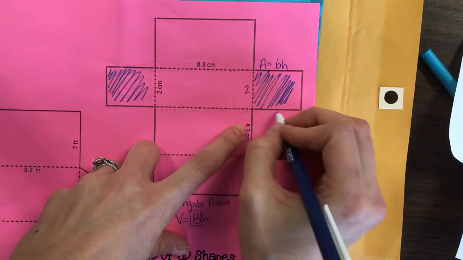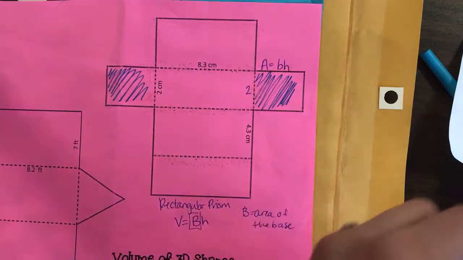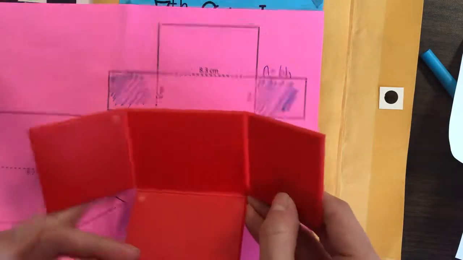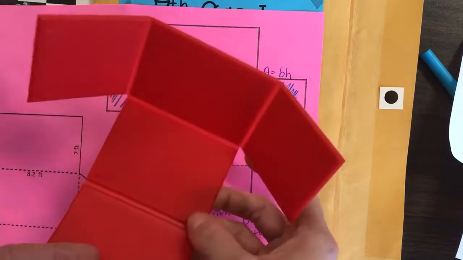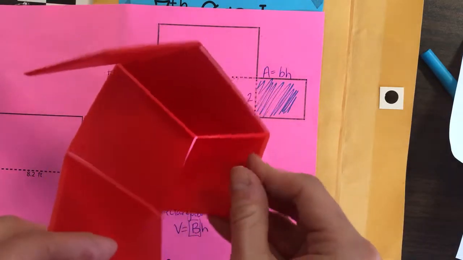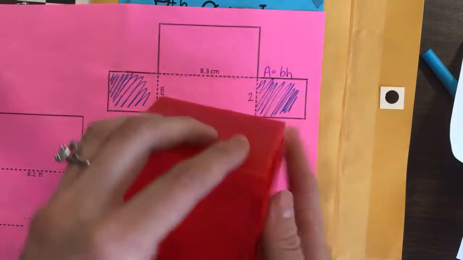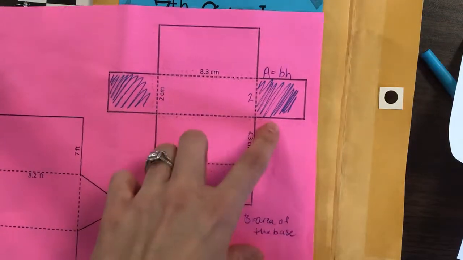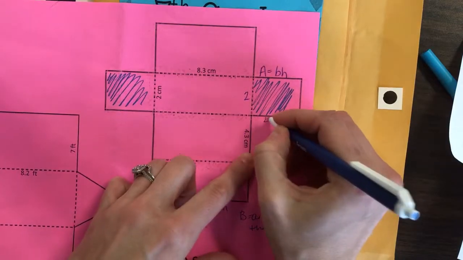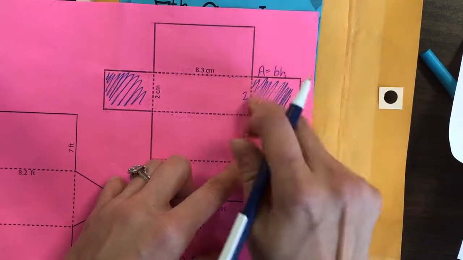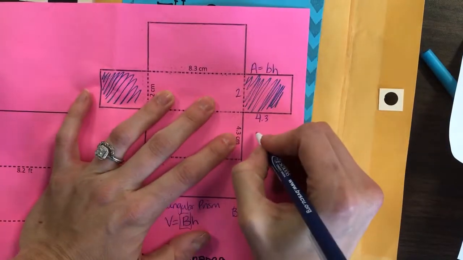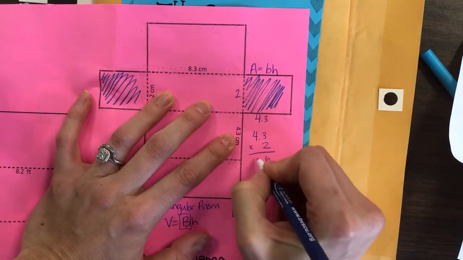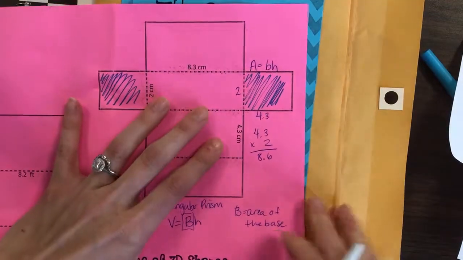And my other measurement down here, it's not there, but if we folded this guy and this guy together to make our 3D shape, those are gonna be the same size, same measurement. So that means this is 4.3. So let's find the area of our base. That'll be the capital B. So 4.3 times 2, that gives me 8.6.